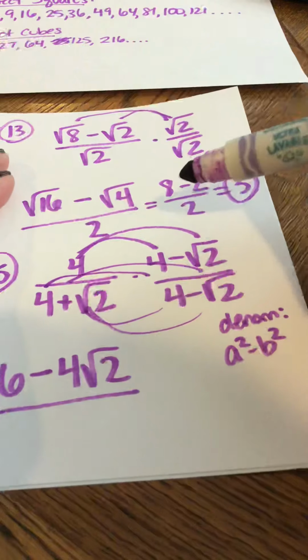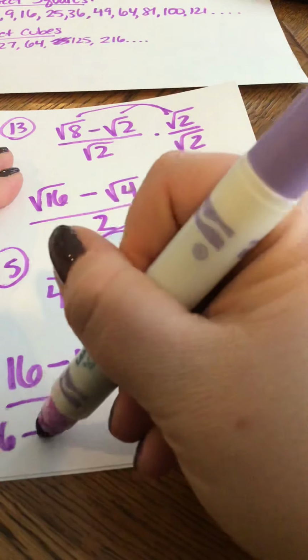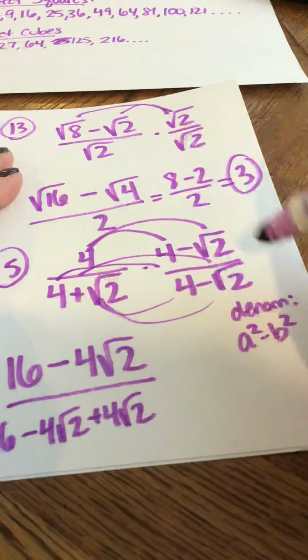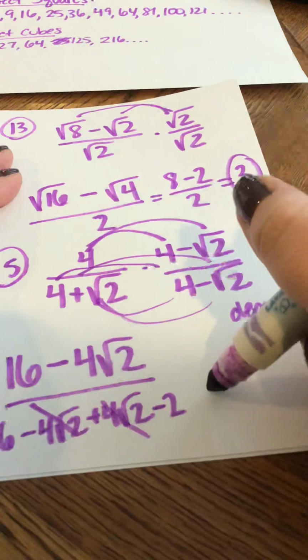So if I FOIL this, 4 times 4 is 16. 4 times negative radical 2 is negative 4 radical 2. This would be a positive 4 radical 2. And this radical 2 times radical 2 would be minus 2. Then these guys cancel. 16 minus 2 is 14.